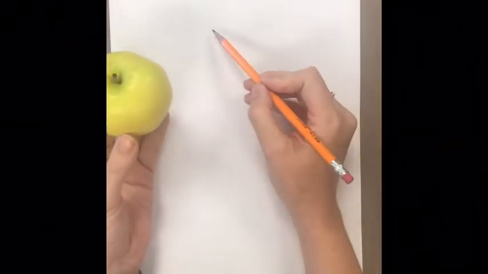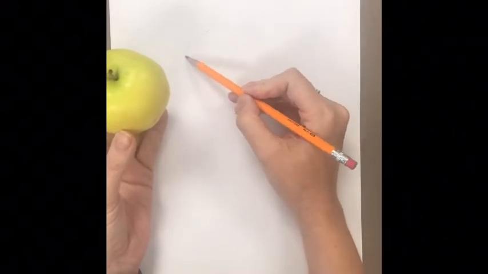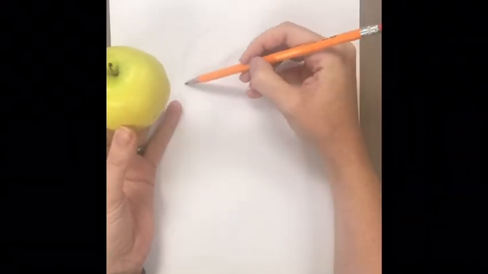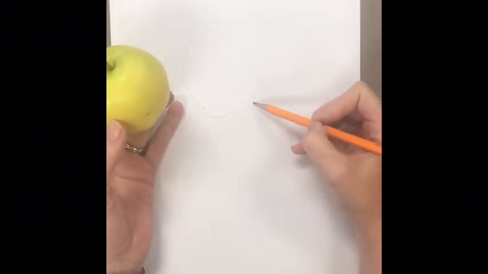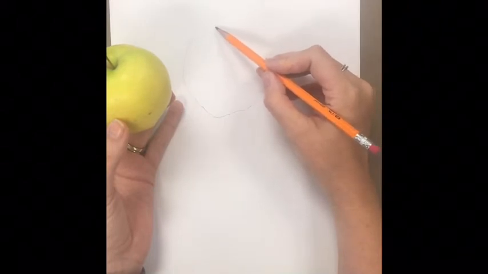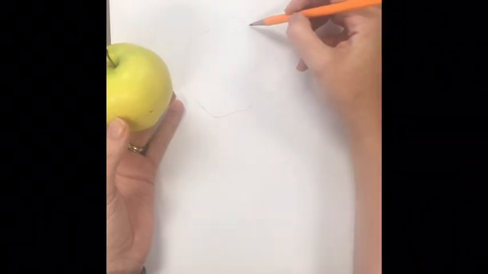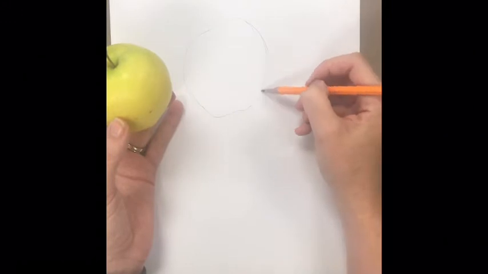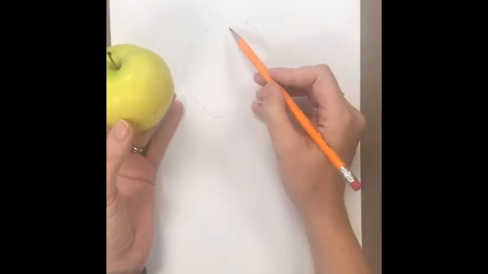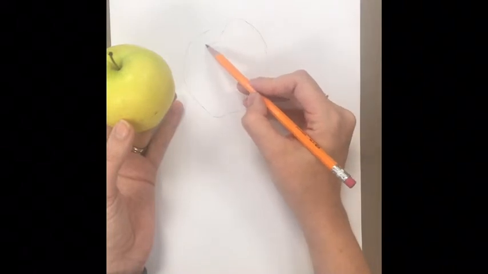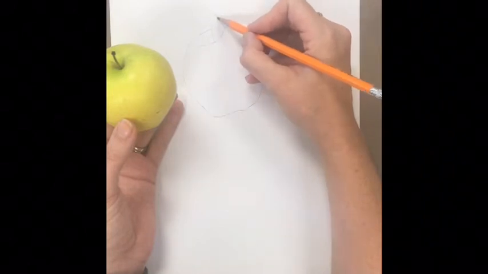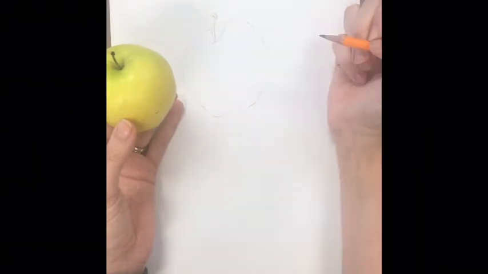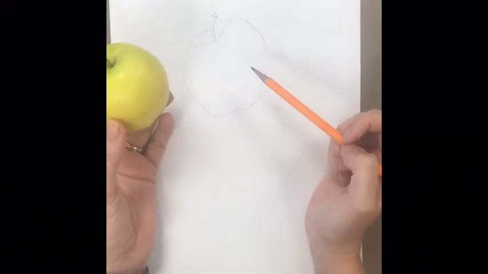So if we were going to create an outline for this apple here, then we are really just looking at these outside edges first. And then going in, because it can include some interior details. So this little area where the stem would be, and the stem. Okay, so this is just a simple contour drawing.